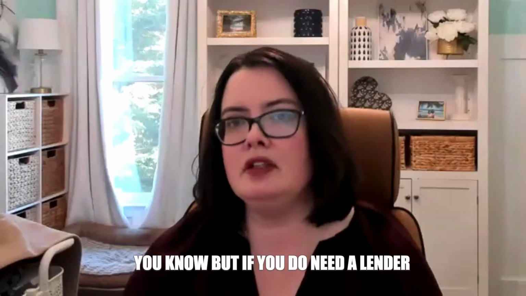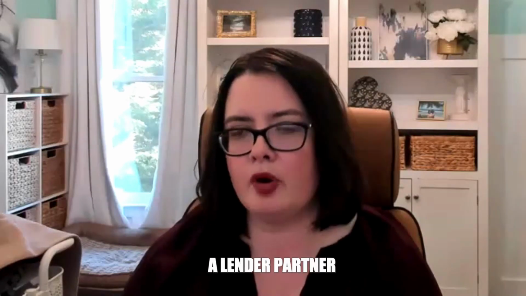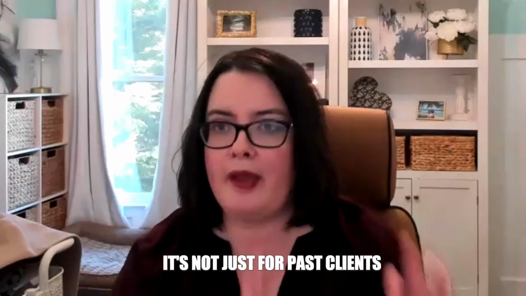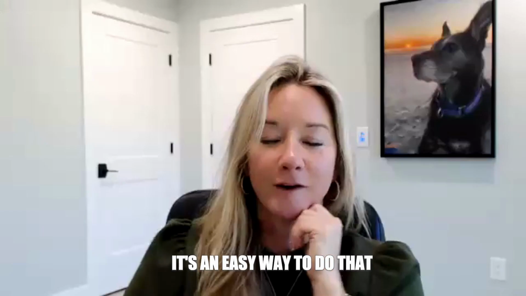So what does that look like? Is it a second home for them, or an investment property? But you do need a lender. Like I said, they carry the bulk of the cost, a lender partner. We'll check into that. Well, thank you. Something else I think would be valuable. Awesome. And you can use it to farm. You could put that out as a call to action for a CMA or to get buyers. It's not just for past clients, but we find keeping in touch with them is an easy way to do that. Yeah. Okay, great.